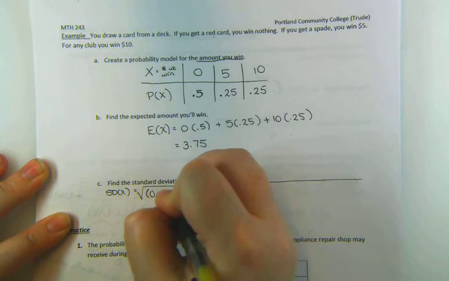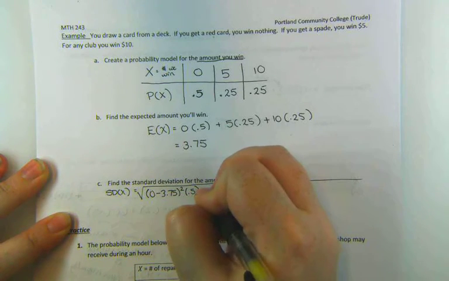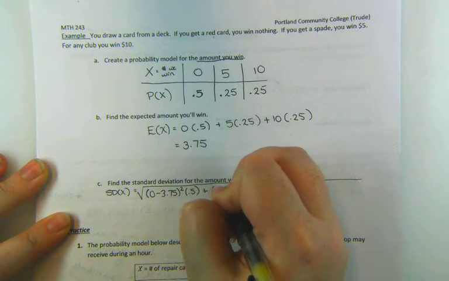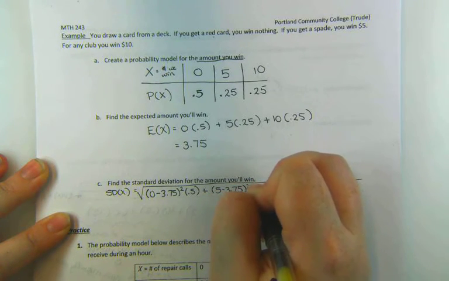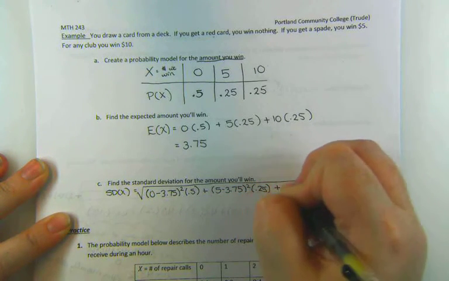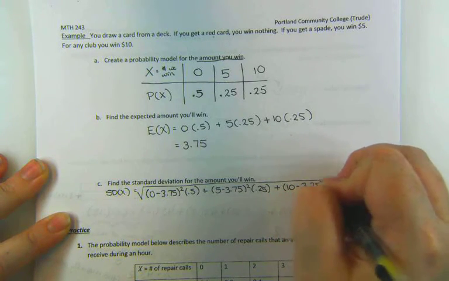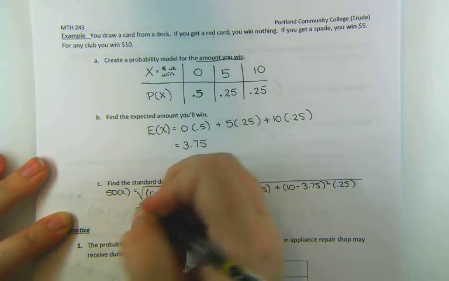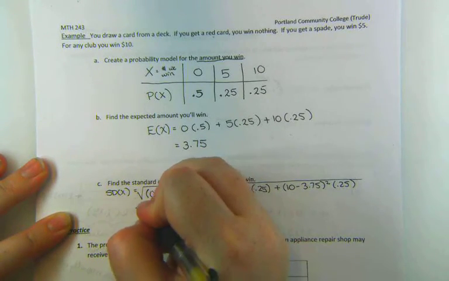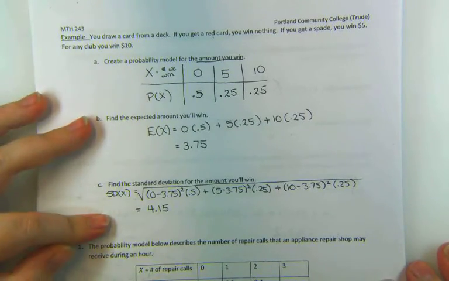Then you take your first X value of 0 minus that expected value squared times its probability, plus you move on to the next X value minus the mean squared times its probability, plus the next X value minus the mean squared times its probability, and throwing that into the calculator, that should give you a 4.15.